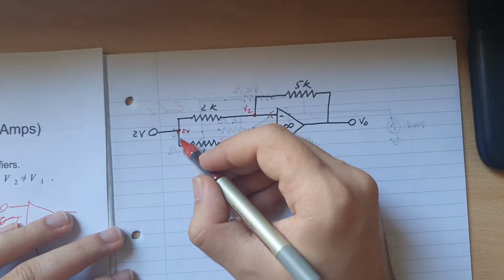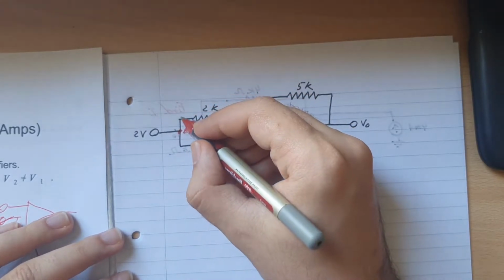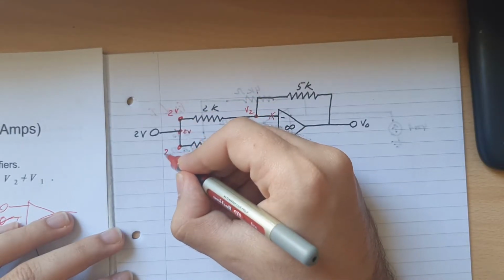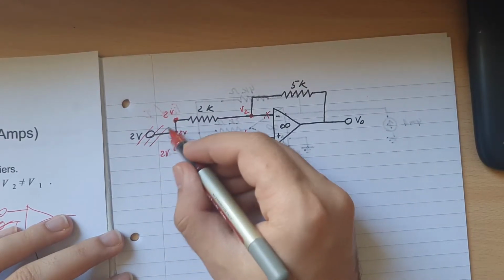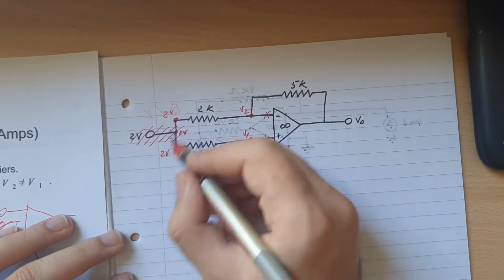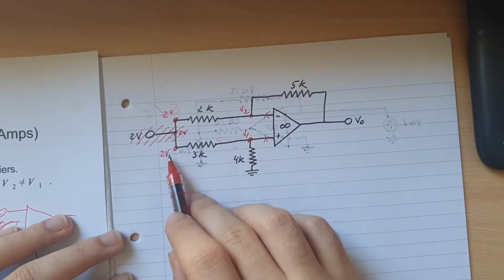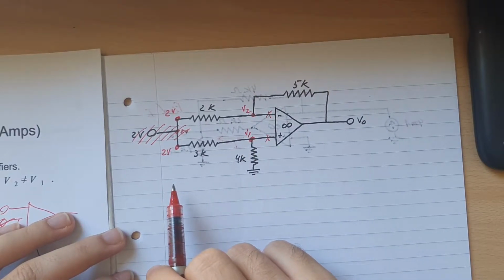But also there's no resistor at this point and no resistance at this point, so we can say that there will be 2 volts at this point and 2 volts at this point. So you can ignore this part here and just focus on this side, where there are 2 volts coming in this direction to here and 2 volts coming in this direction to here. It's a bit strange with op amplifiers, isn't it?